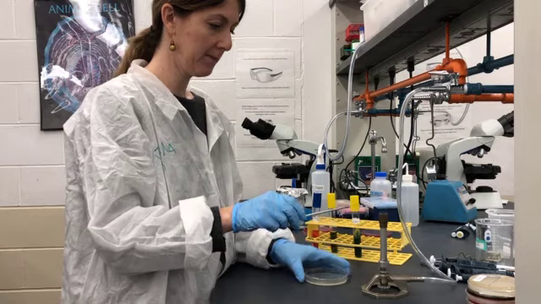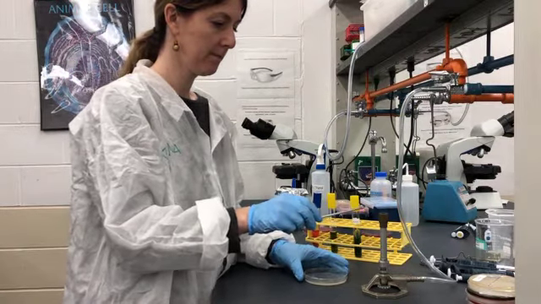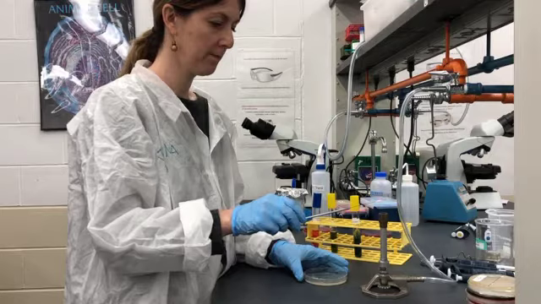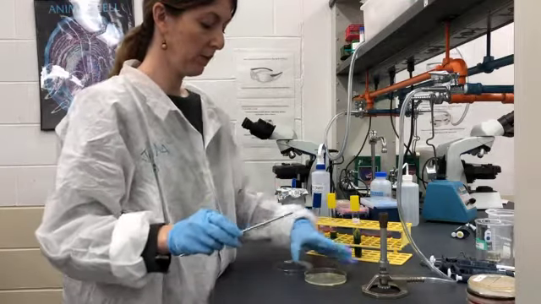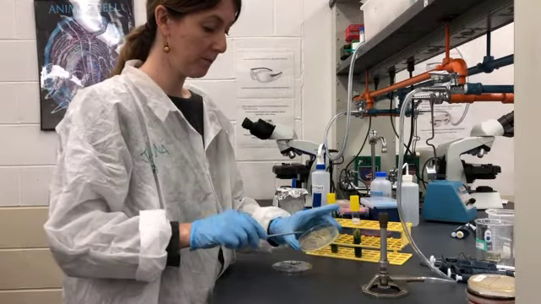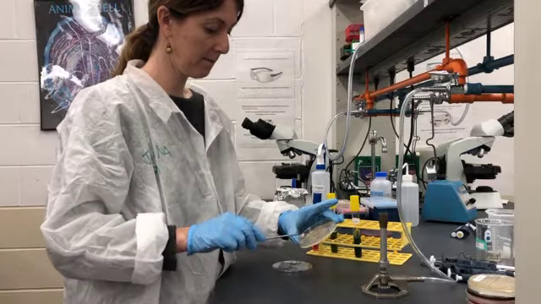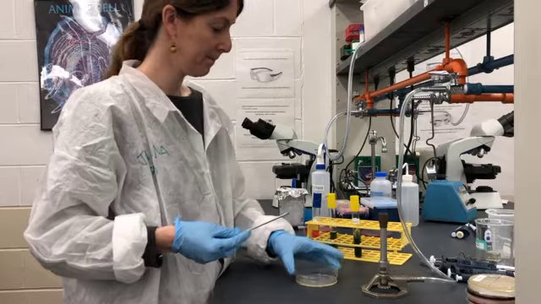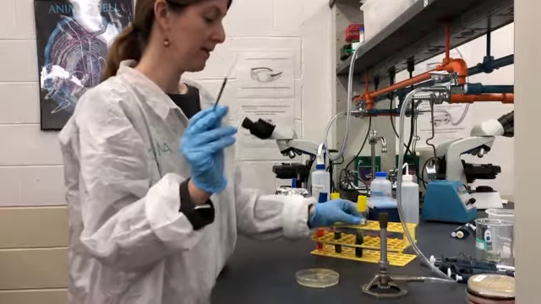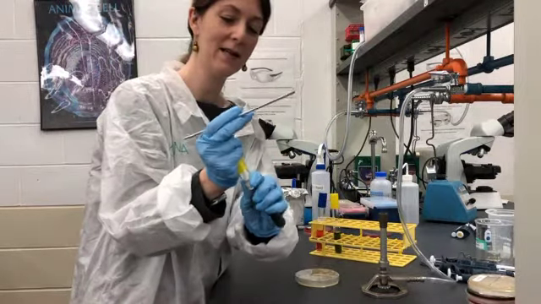Sterilize my loop. I'm going to cool my loop. I'm going to collect the colony. I'm going to use my pinky to take off the lid.